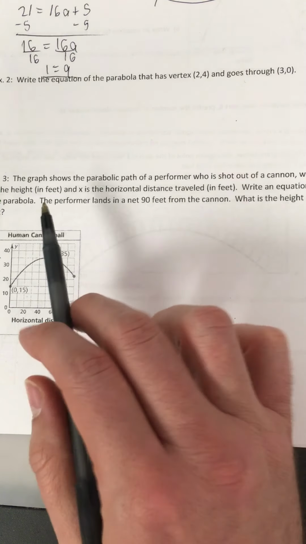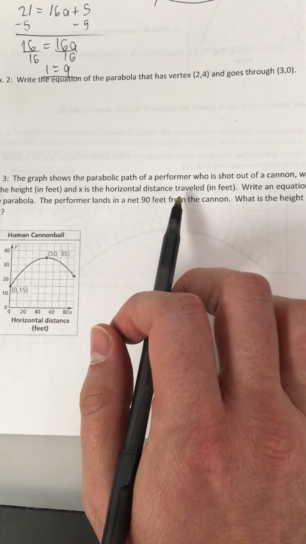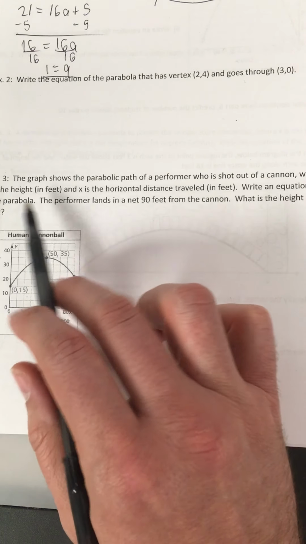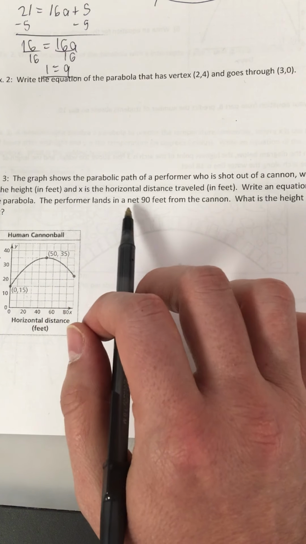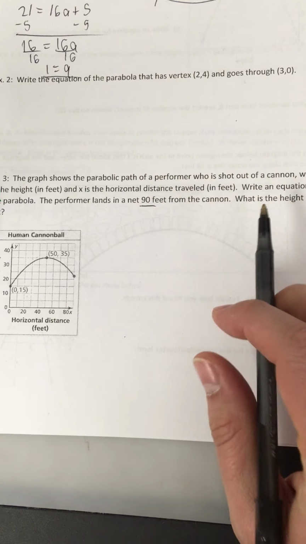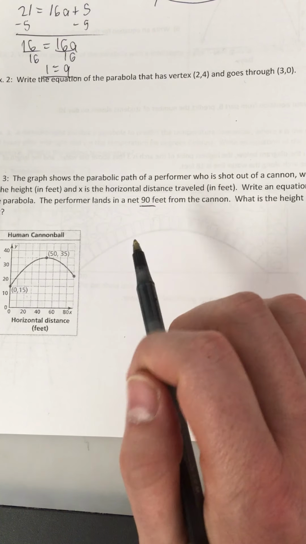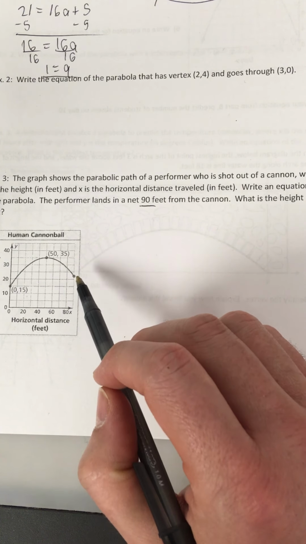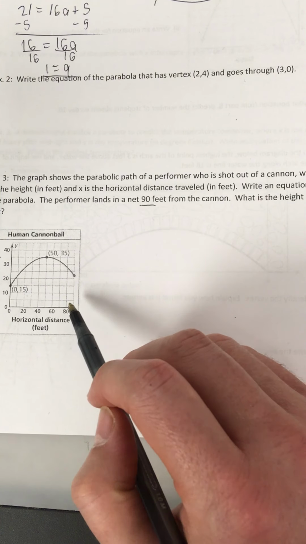Who is shot out of a cannon. Y is the height in feet. X is the horizontal distance traveled. We want to write an equation of the parabola. And then the performer lands in a net 90 feet from the cannon. We want to know the height of the net. So ultimately, we're trying to find the height of this net right here. We know it's 90 feet away.